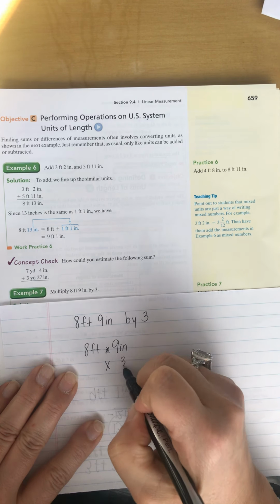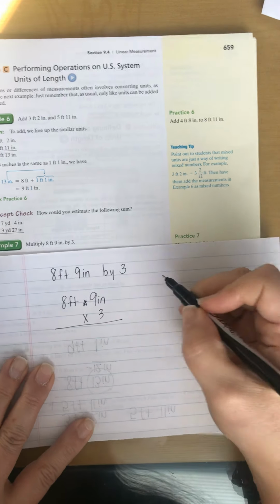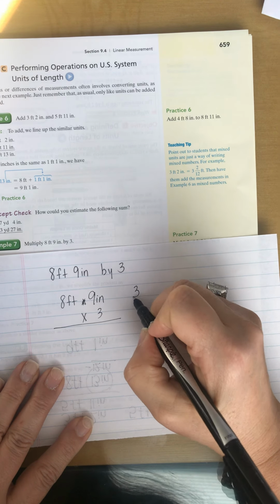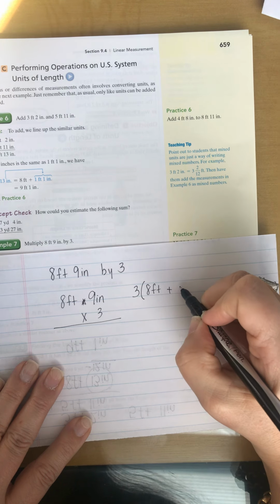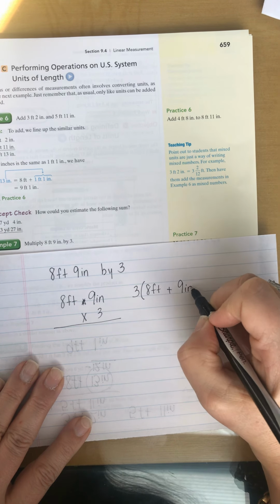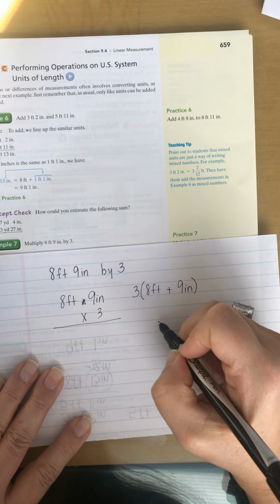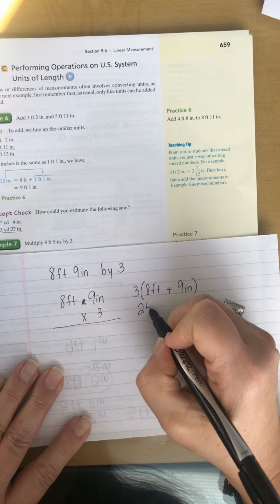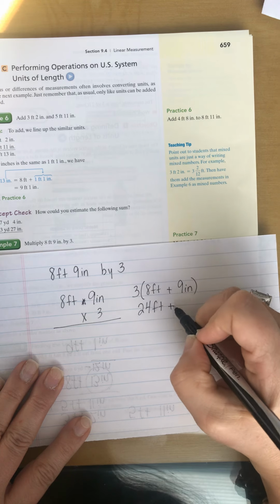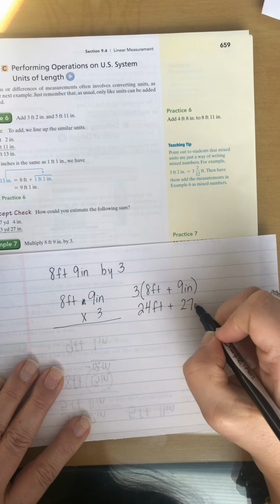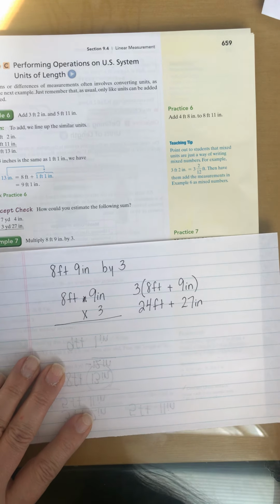All of this gets multiplied by 3. So think of it as like the distributive property. You're doing 3 times 8 feet, and you're doing 3 times 9 inches. You have to multiply both of these. So you have 24 feet, and you have 27 inches, because 3 times 9 is 27.